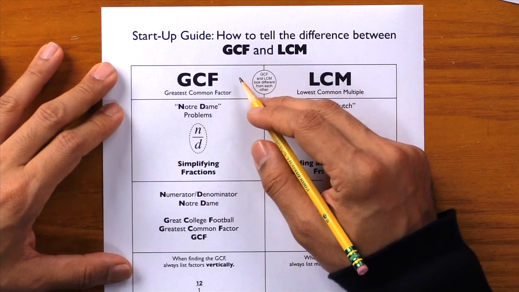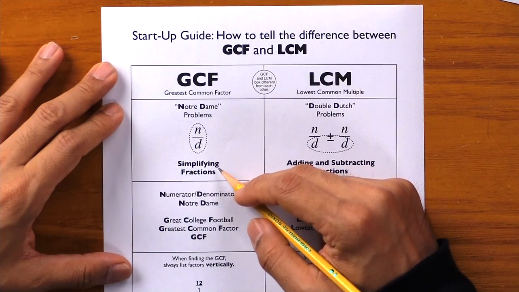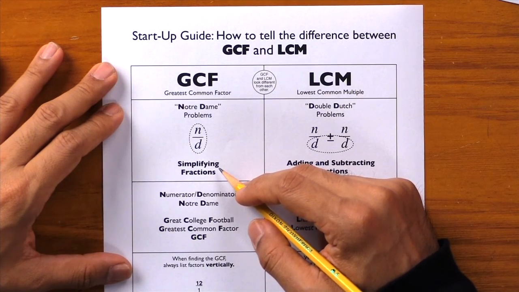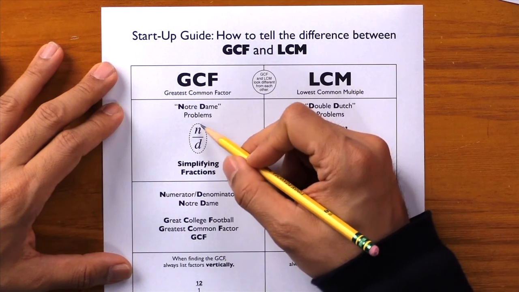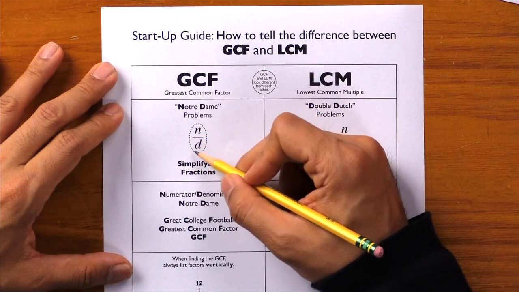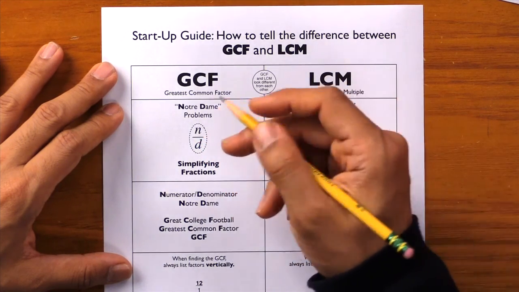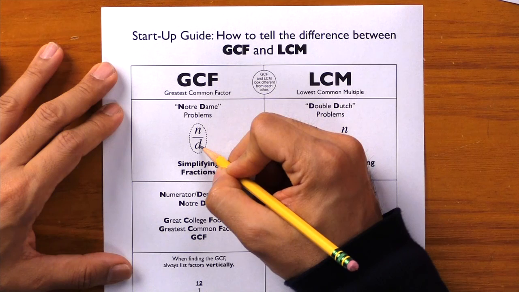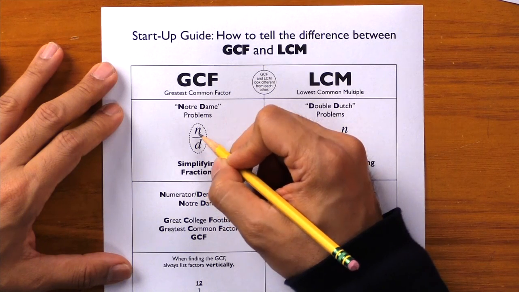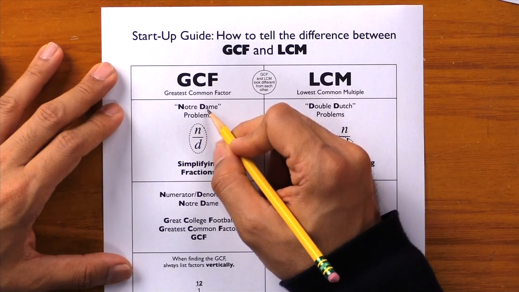Let's start with GCF. GCF, or greatest common factor, is only used for simplifying fractions, and this is what those problems look like. Here, we have a fraction with a numerator and denominator, and these are the two numbers that you'll be working with. Take a look at the numerator and denominator, and you can think of these as Notre Dame problems, just like I have it written here.